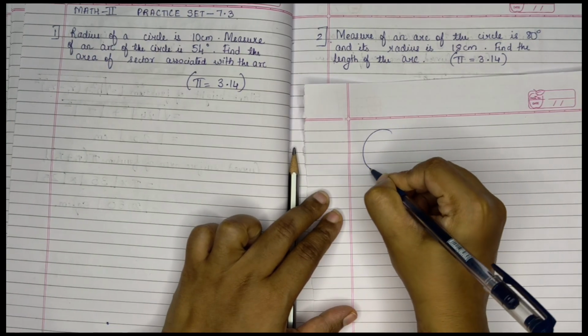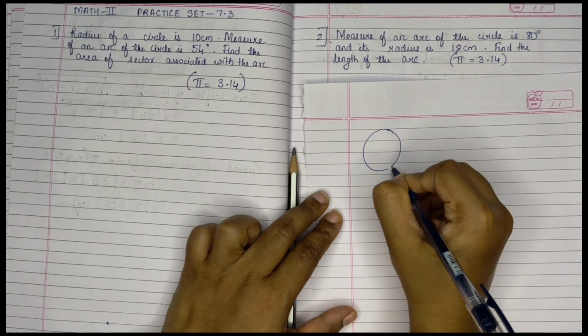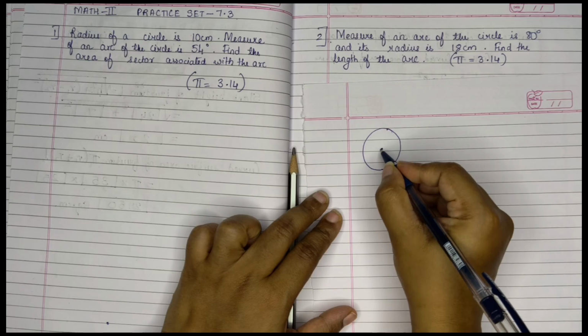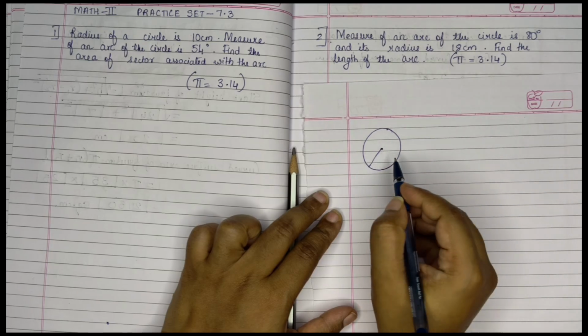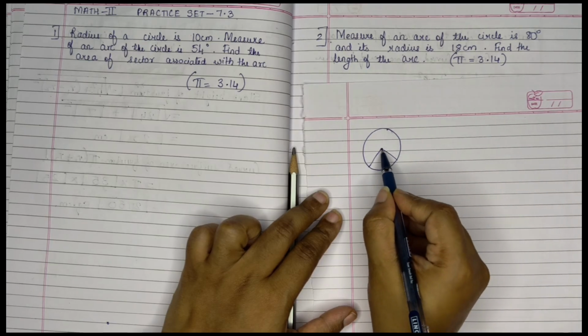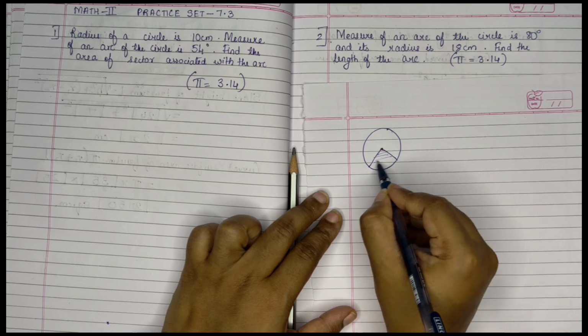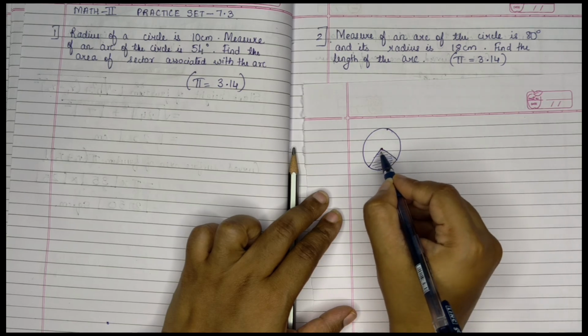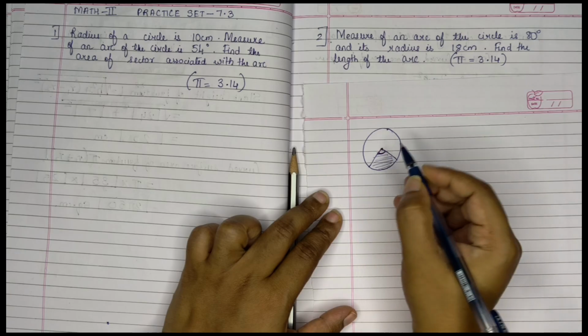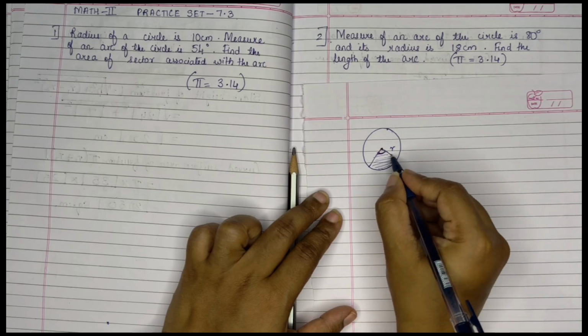Suppose if there is a circle, this is the center and this is the radius formed. Okay. There are two radii formed here. So this is forming a sector. Okay. So this is forming a sector here and this will be your theta. This is your radius. This is your sector.